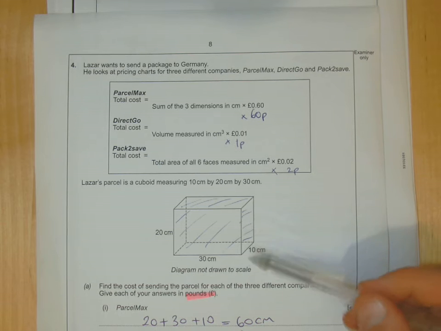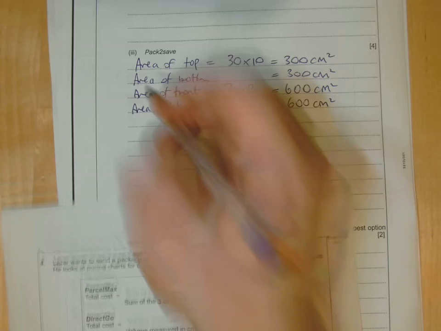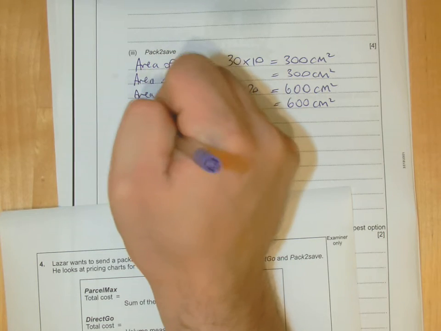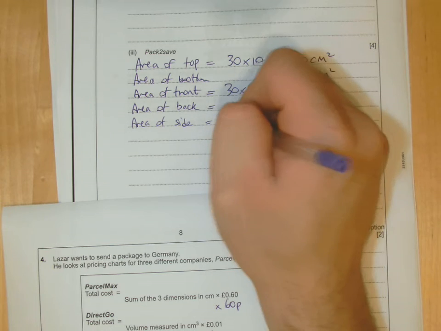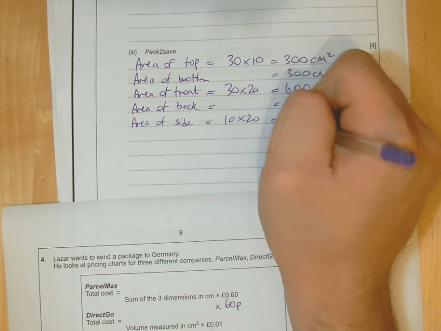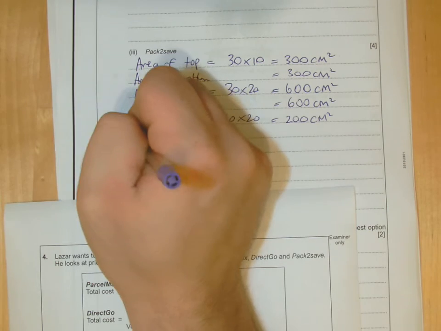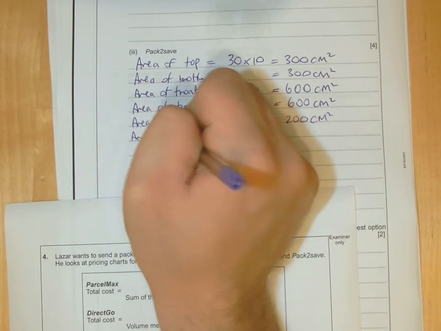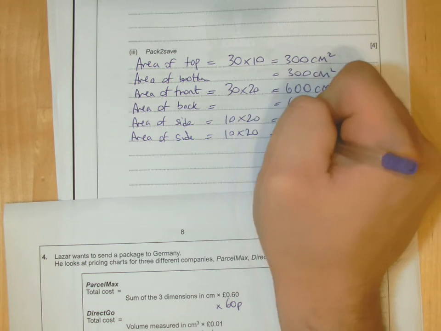Now the side here, we've got 10, and we've got our height, which is 20. Okay, so area of side will equal 10 times 20, which equals 200. And then of course the area of the other side, which you can't see, is exactly the same. Okay, 10 times 20, which is also 200.